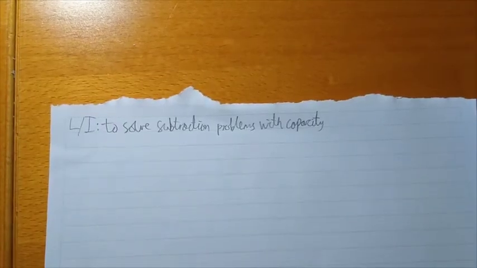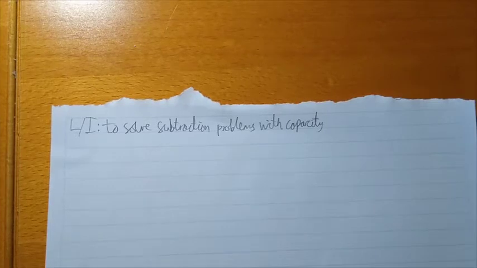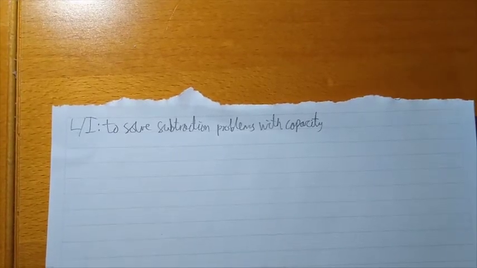In this maths lesson, we are going to be looking at subtraction problems to do with capacity. So our LI for this lesson is to solve subtraction problems with capacity. Please pause the video here whilst you copy this down.